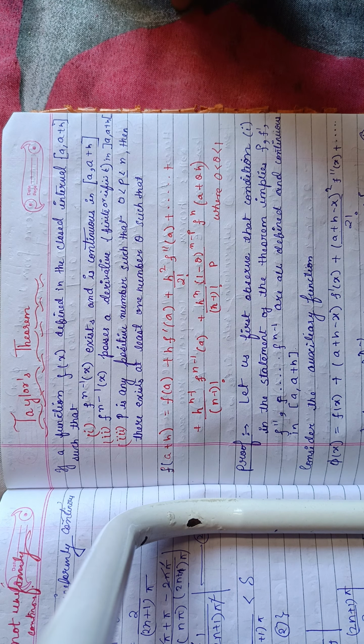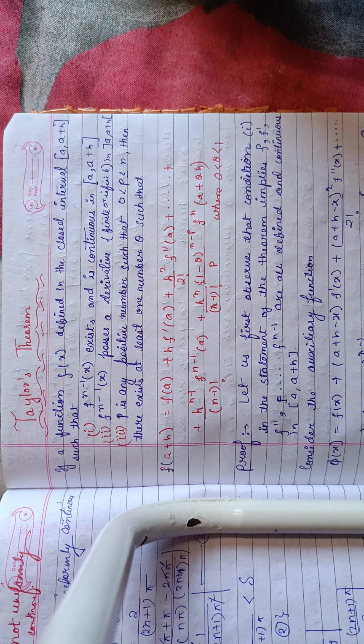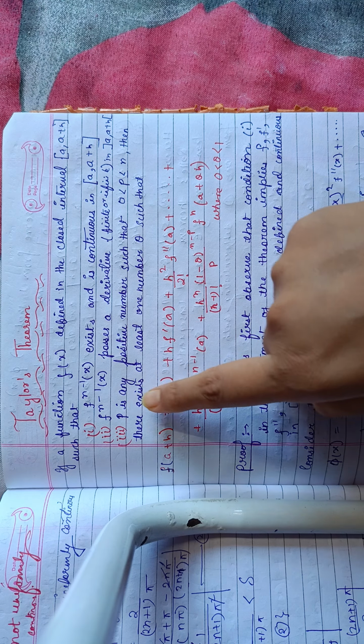So today we are going to do Taylor's theorem. First, what is its statement?